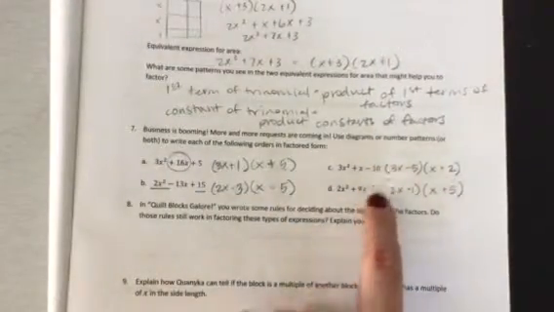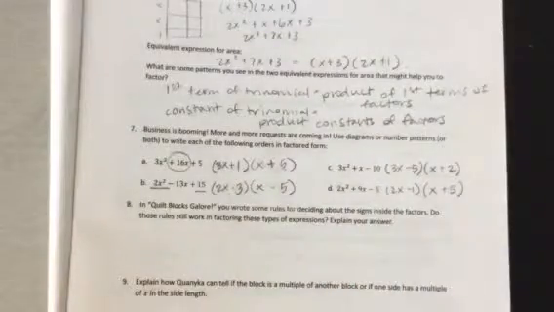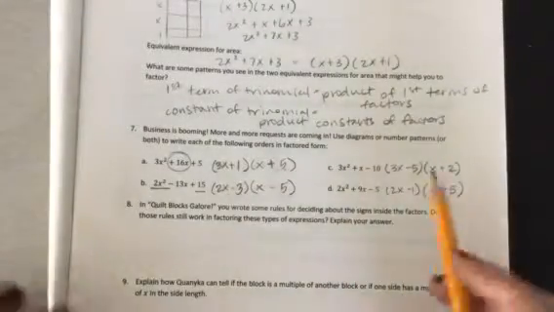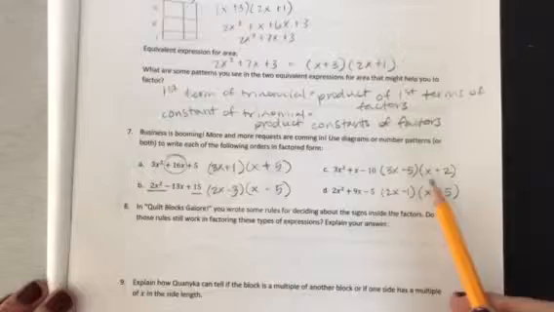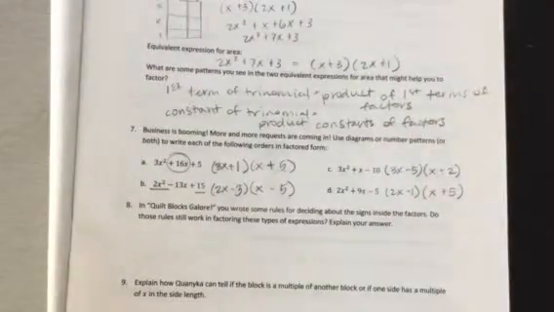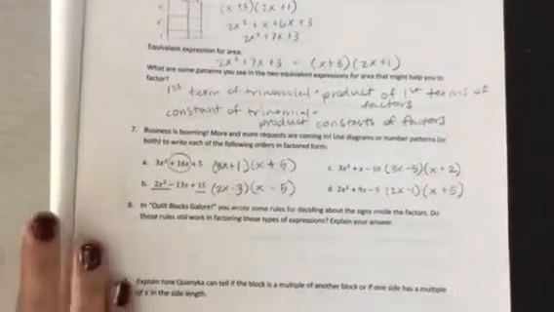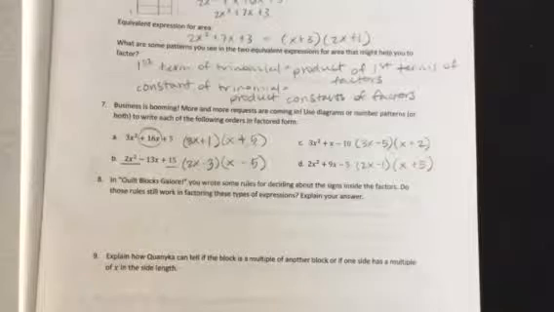When we look at this third term, our constant, for C and D, we know that it's negative. Meaning one of our constants in the factors has to be a negative and one has to be a positive, because when we multiply a negative and a positive together, we get a negative. So that's something that we addressed in 8.3 part 1.